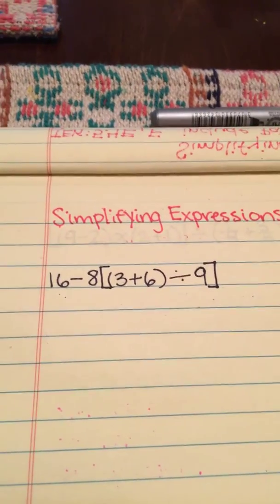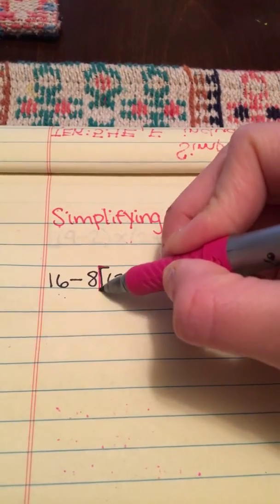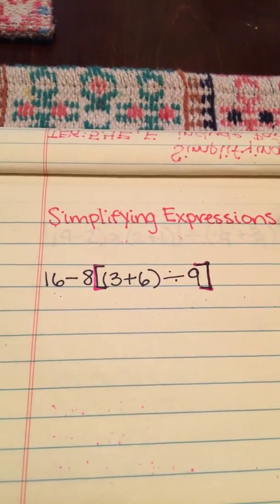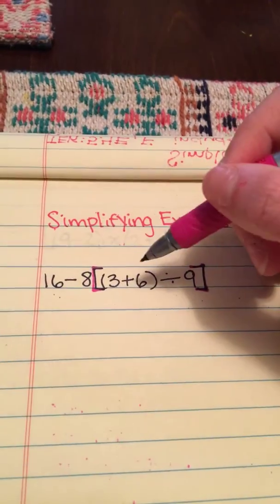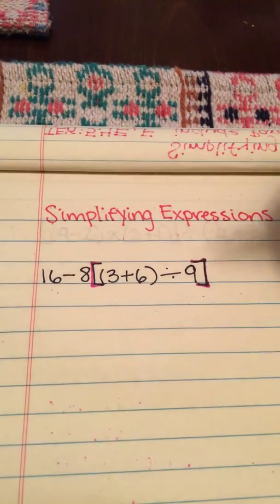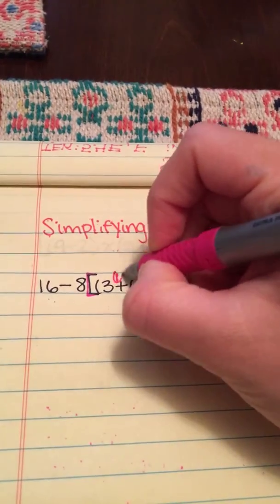First things first, I need to look in the brackets. So right here I have my brackets for this problem, right? And within the brackets, I do have parentheses and division, okay? Again, whatever's in parentheses, we always do that first. So that's my first step here.